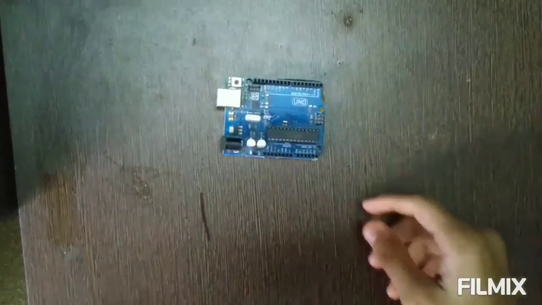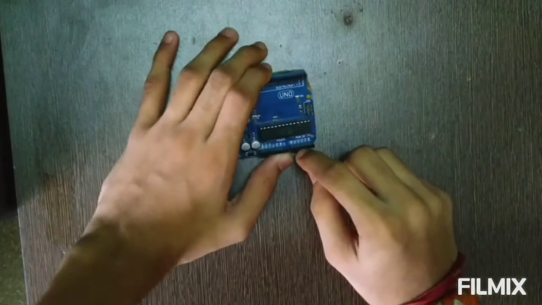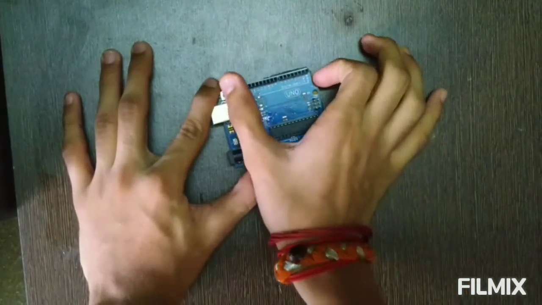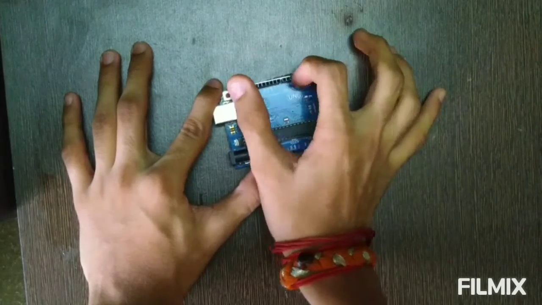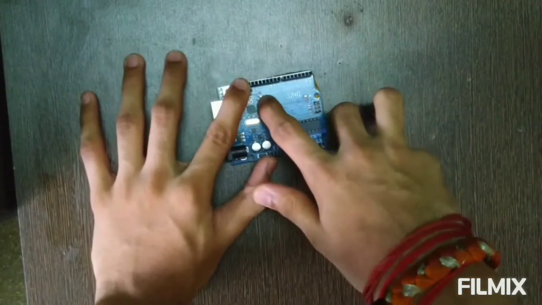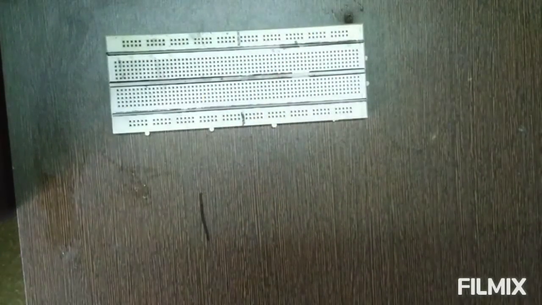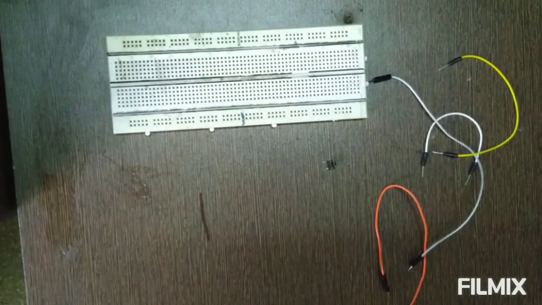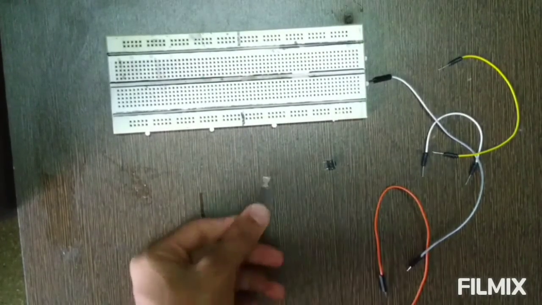So last time I uploaded a video on how to use the analog input and output pins of the Arduino Uno. Today I will teach you how to use the digital input and output pins from 2 to 13, and let's get started. The things needed will be a breadboard, 4 wires, a switch and an LED.